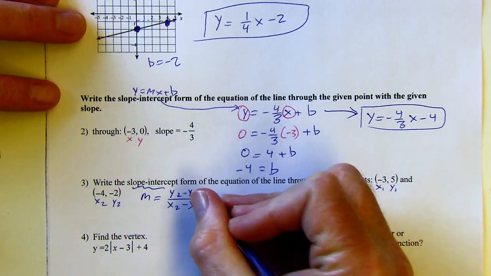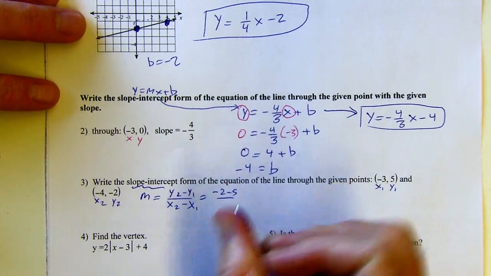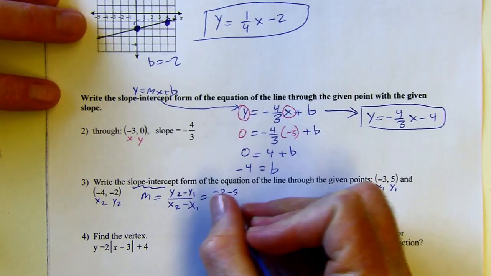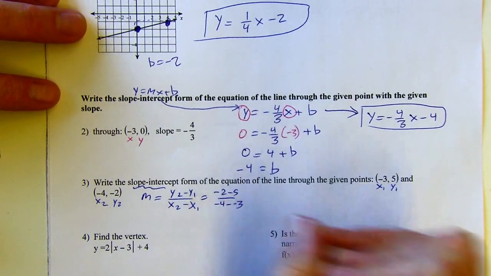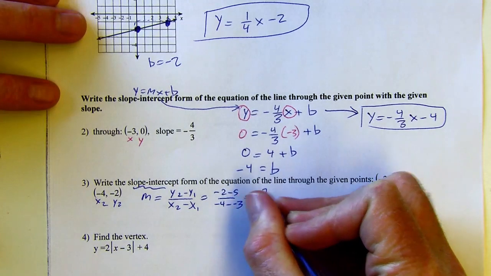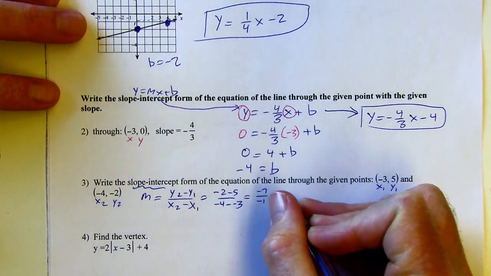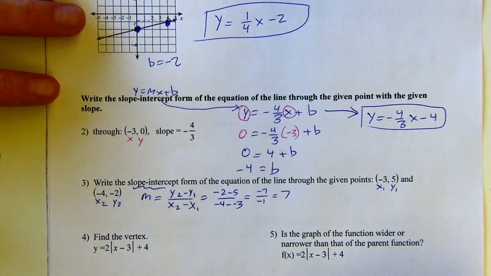And let's see, subtracting the y's, I'm going to do -2 minus 5 in the numerator. And I'll do -4 minus -3. Watch out, there's a double negative there in the denominator. Okay? So then that gives me -7 over, that'd be -4 plus 3 would be -1. So my slope is going to be 7, okay?